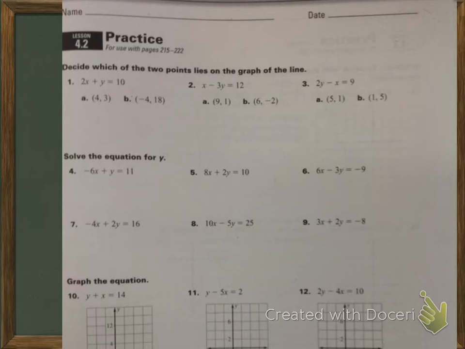Graph the equation. Now they give us graphs. I didn't teach you how to graph an equation yet, and I don't plan on teaching you how to graph an equation yet. So how the heck are you supposed to graph an equation if I'm not going to teach you how to do it? Ooh, isn't that questionable? Yes, it is, and I've got a solution for you.